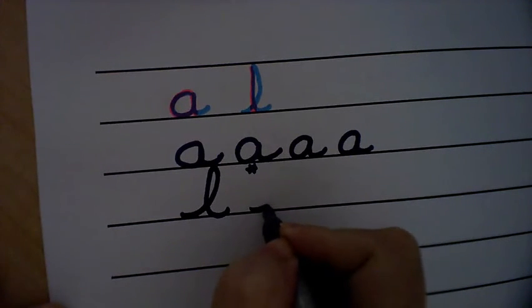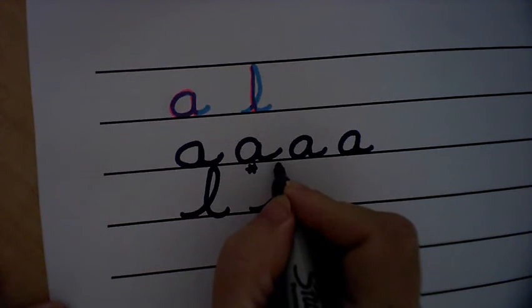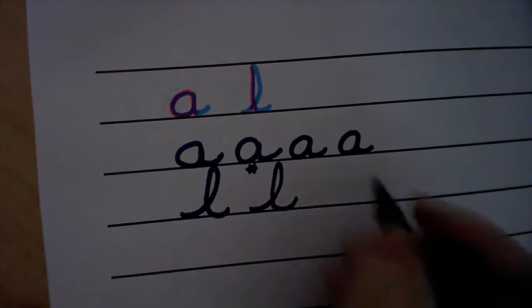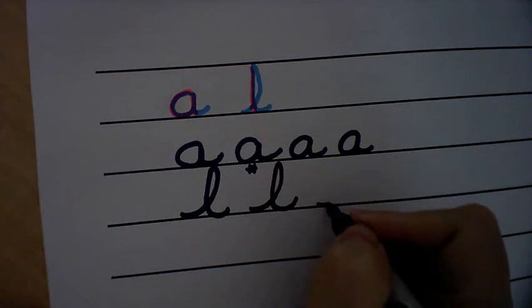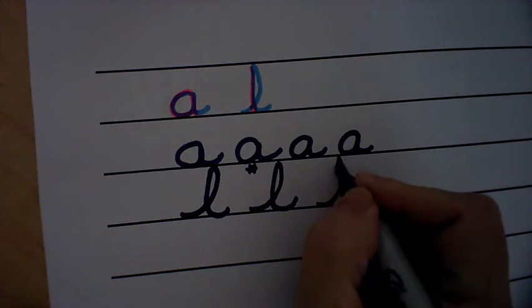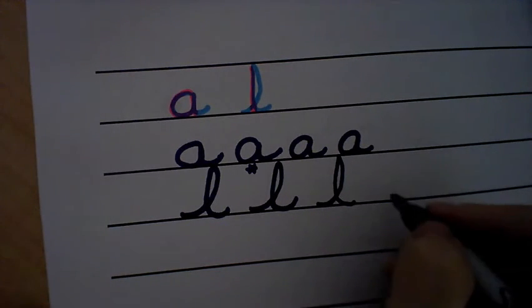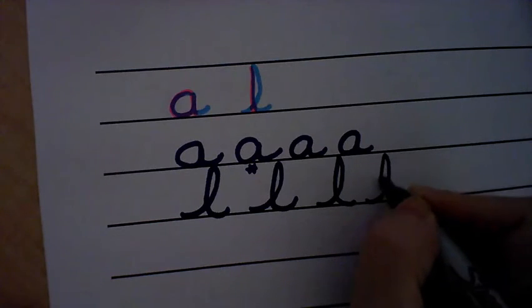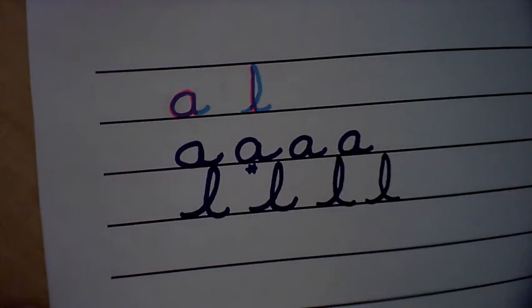Again, start with an upswing, a tall upswing, go up to the top, almost touching that top line, and we end in an upswing. I think probably my first one was the best one this time.